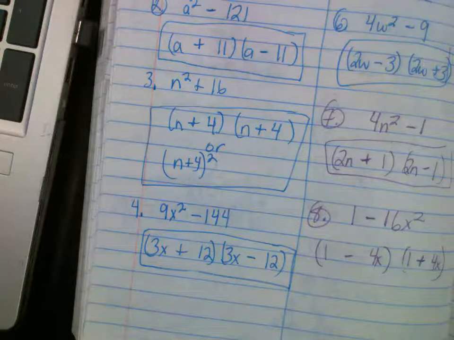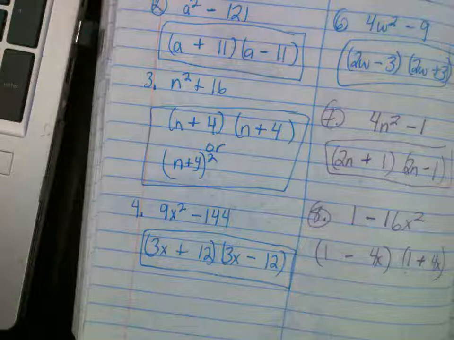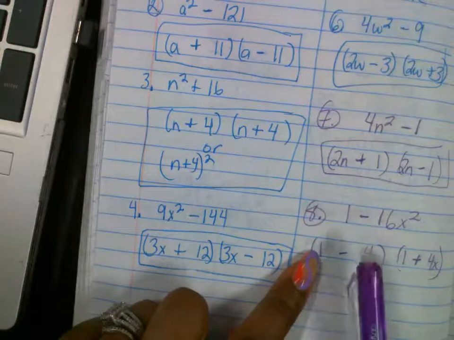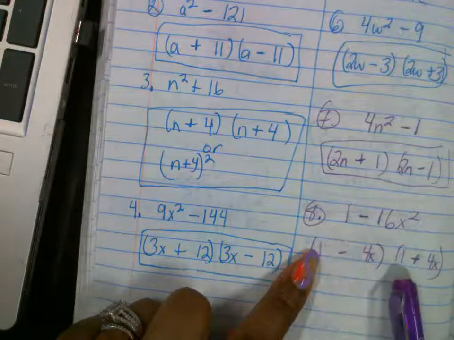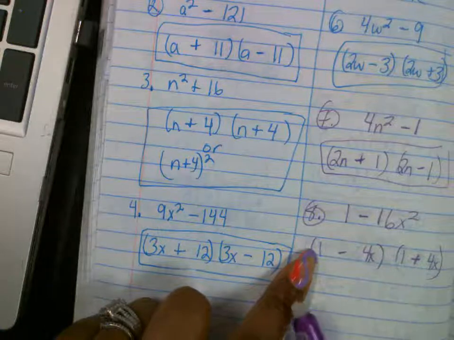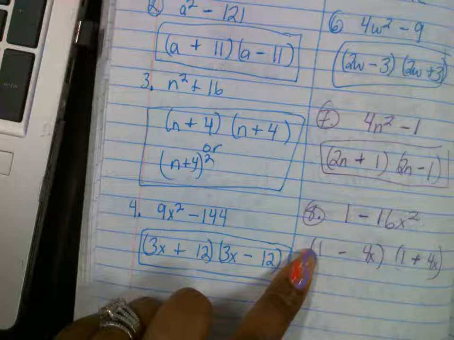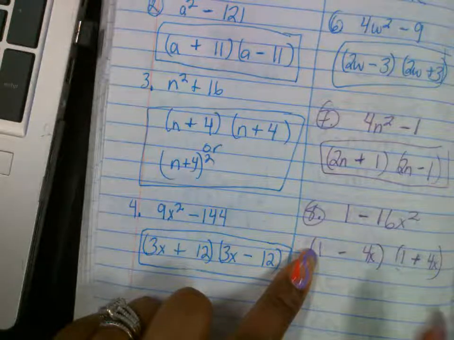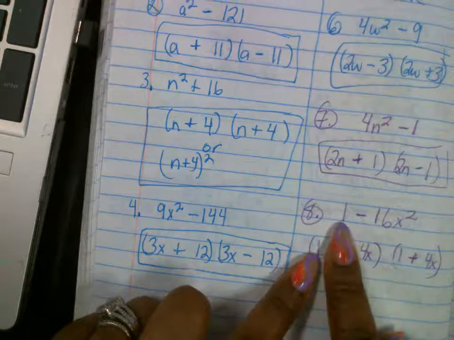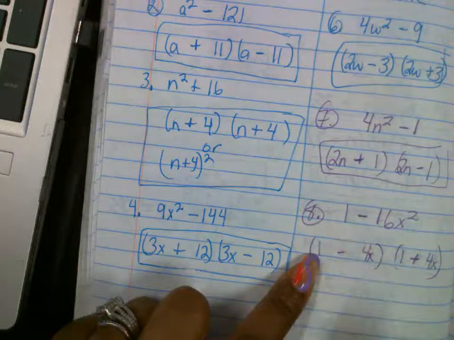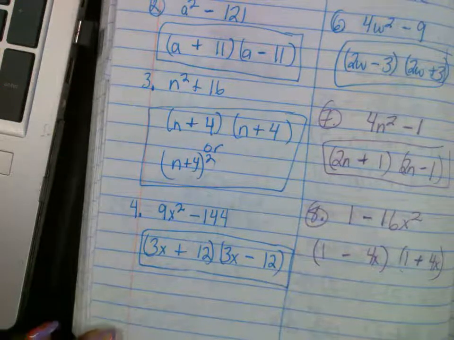I put 4x minus 1 and then another one I put 4x plus 1. No, because that will make your ones a negative. Both your ones have to be positive. You got a negative in front of one and a positive in front of the other. Do you see it? 1 times 1 gives you the 1. Do you see it now? Yeah. Okay.